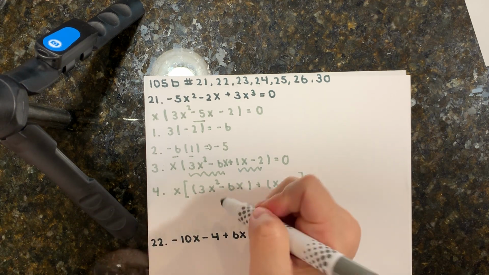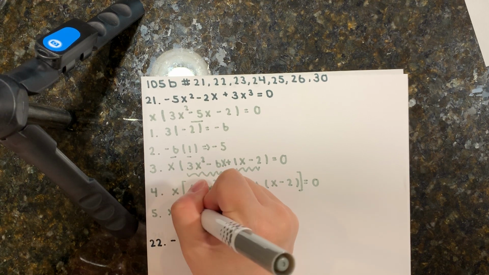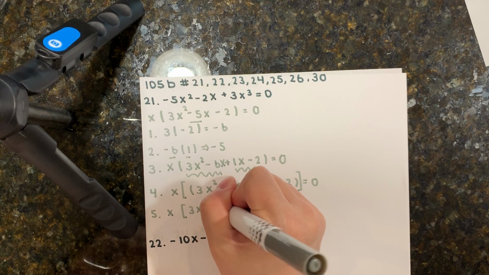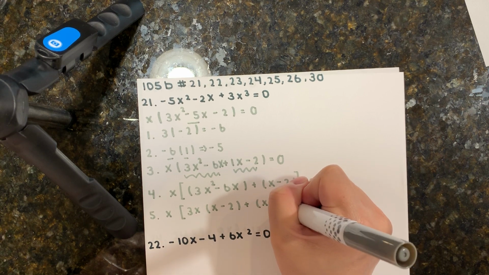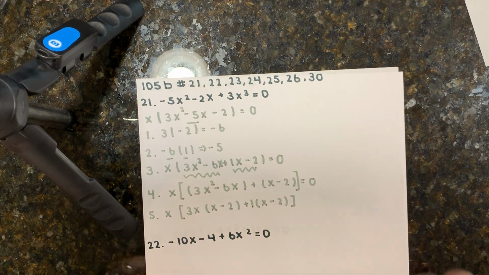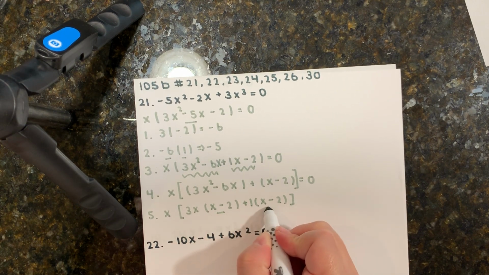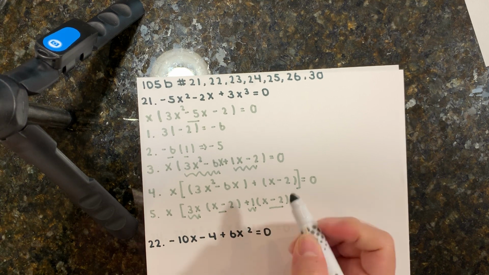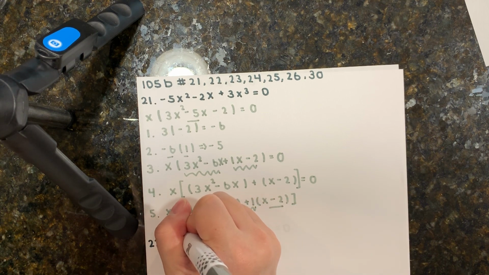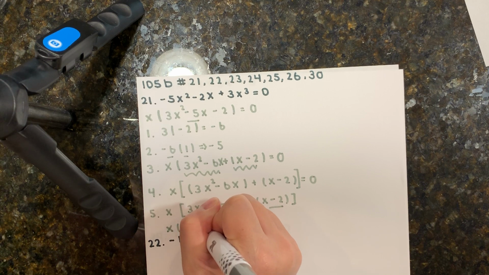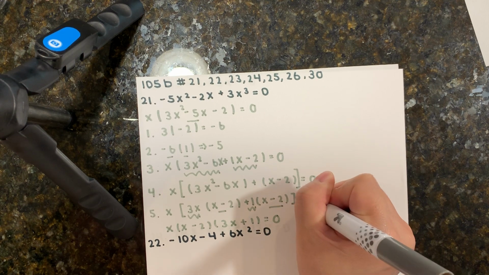So now I can factor out of this term a 3 and an x. So I would have x, and then in my bracket, I would take away a 3x, and this would become x minus 2, and then plus x minus 2. There's nothing I could have factored out of that second term, so I'm just going to say it's a 1. And now I have x minus 2, and then I am left with the 3x plus 1. So this whole thing is going to turn into x times x minus 2 times 3x plus 1 equals 0.